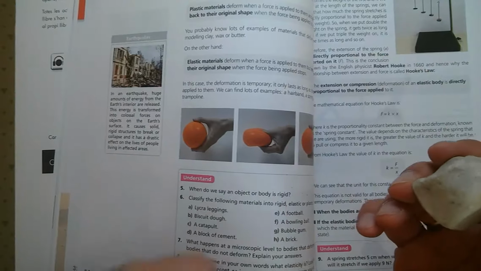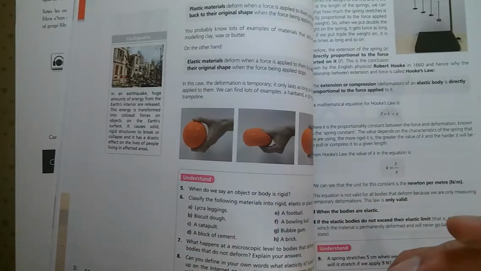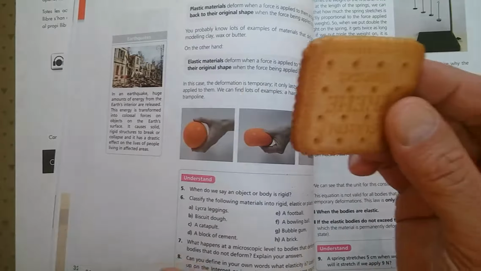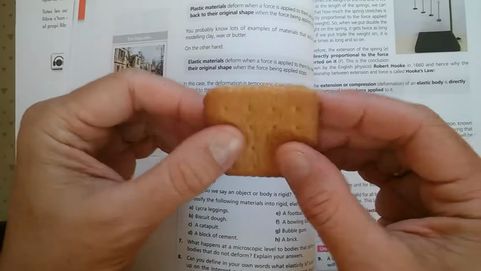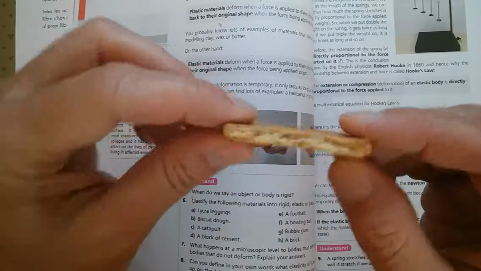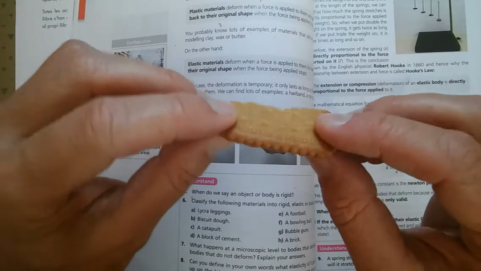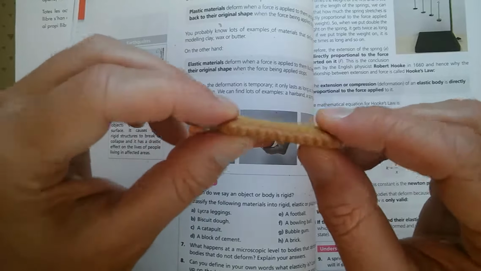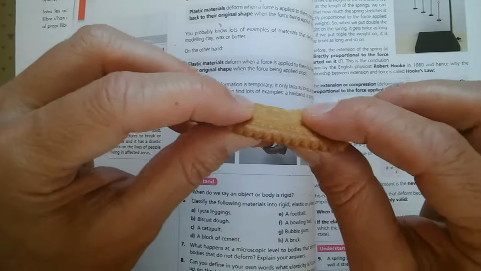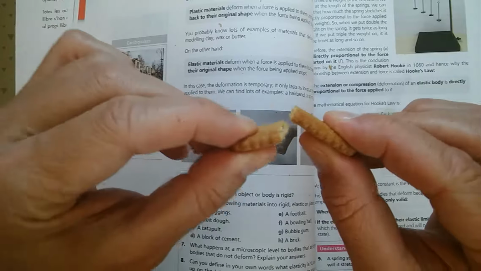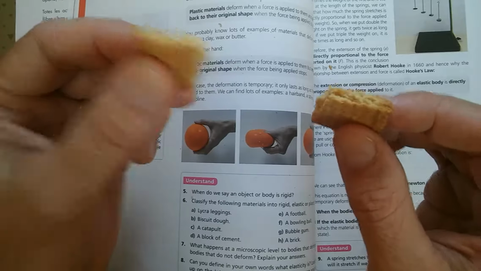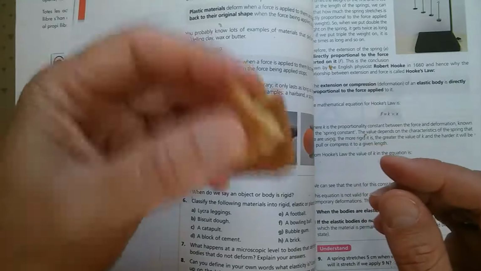So this would mean rigid. This is also rigid. A cookie is also rigid. I can press, you can try to deform it and it doesn't get deformed. But if you apply a sufficiently strong force, you can break it. It's not deformed but broken. Okay, this is also rigid.